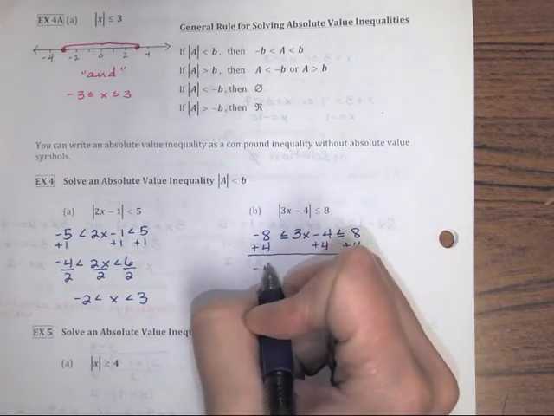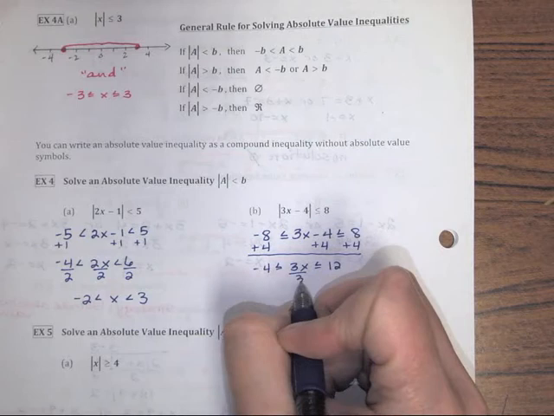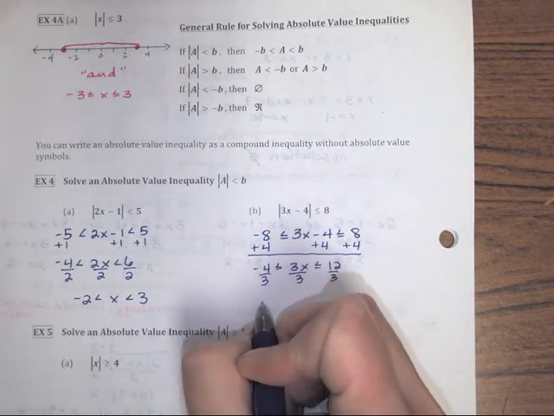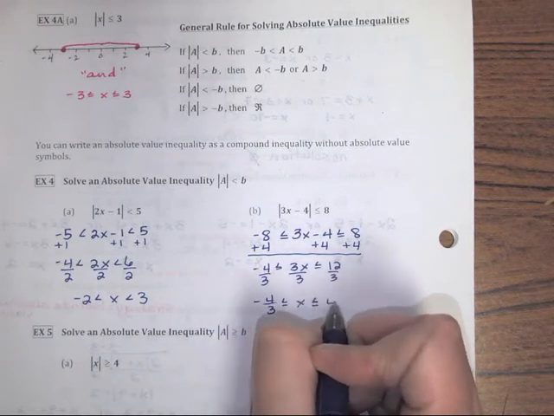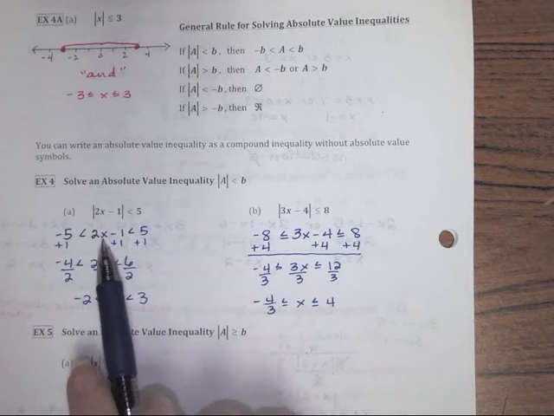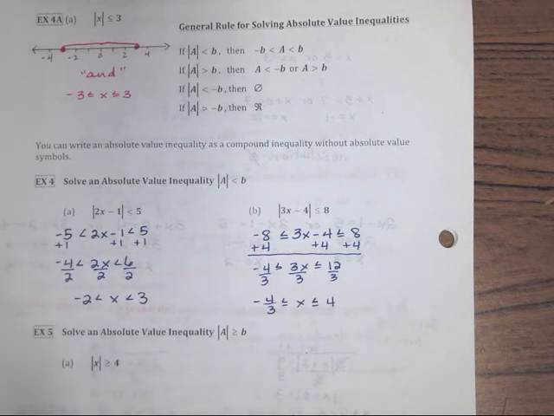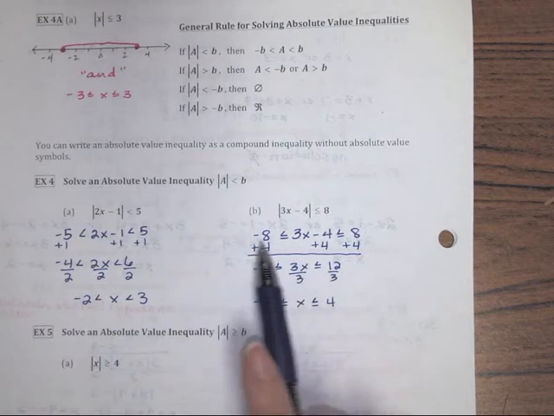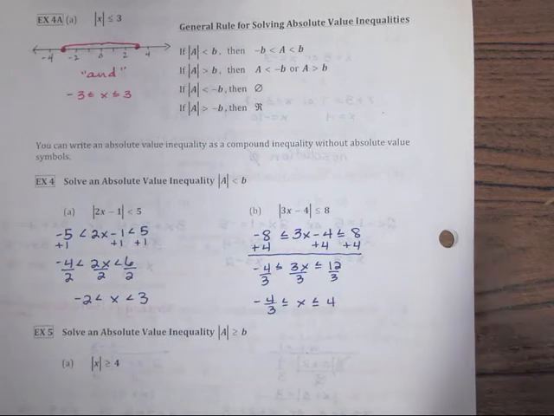So I have negative 4 is less than or equal to 3x is less than or equal to 12, and I'm going to divide everything by 3. And I have negative 4/3 is less than or equal to x is less than or equal to positive 4. Now I need to say this. If you have an equation or an inequality that also has other stuff outside the absolute value, you have to isolate absolute value first before you do this. So you got to isolate absolute value. Has to be done first.